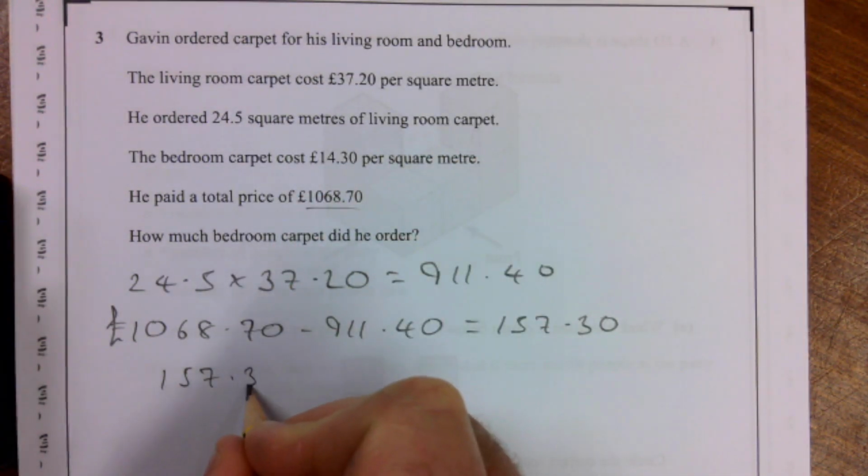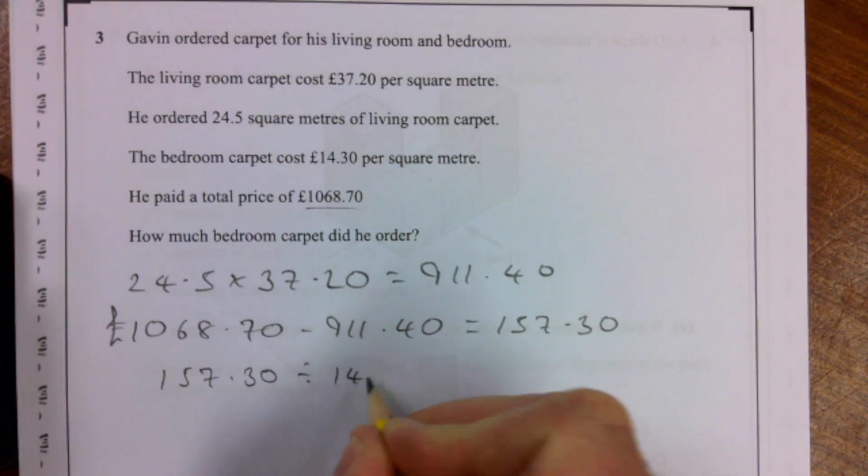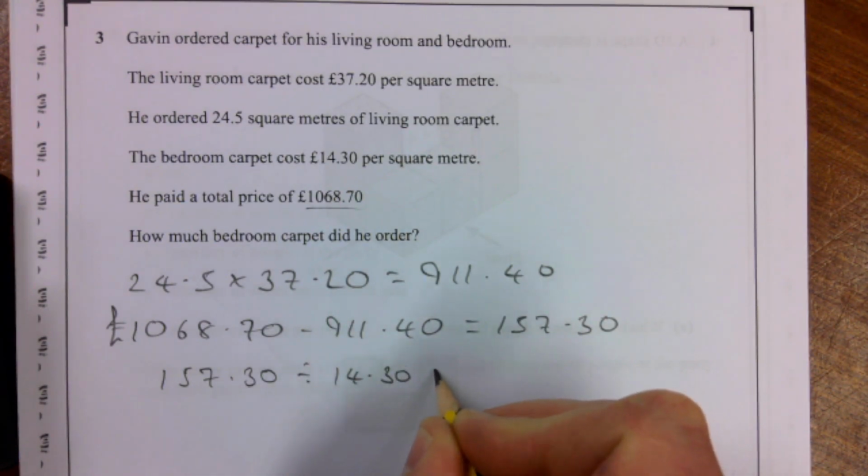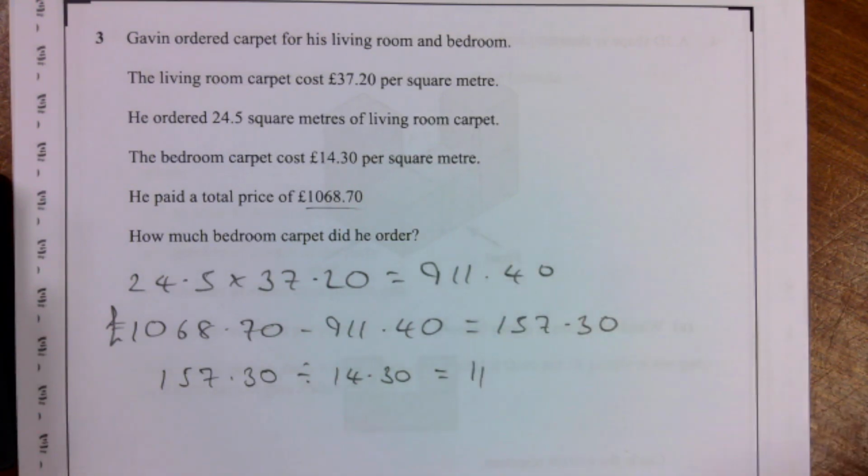So we're just going to divide those two numbers. So that's divided then by £14.30. And if you put that in your calculator, you end up with 11. So he must have ordered 11 square metres.